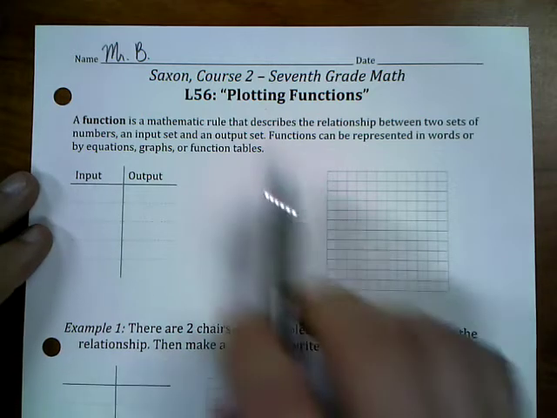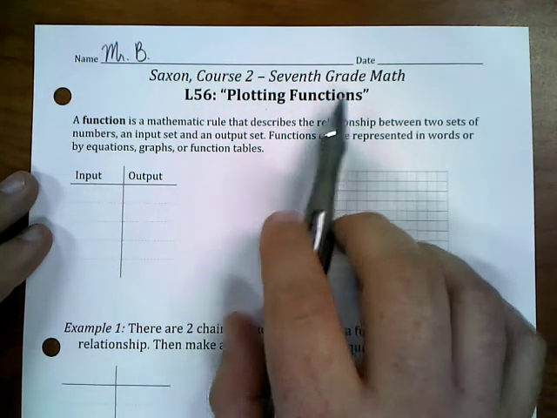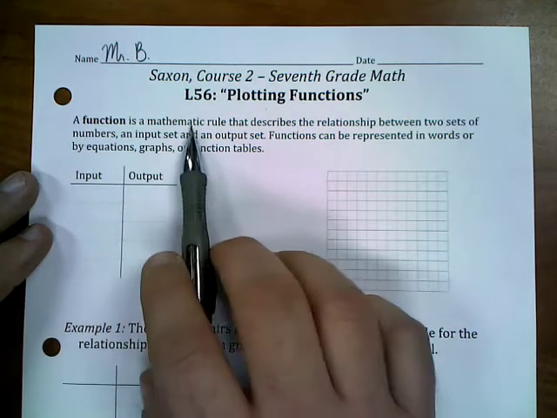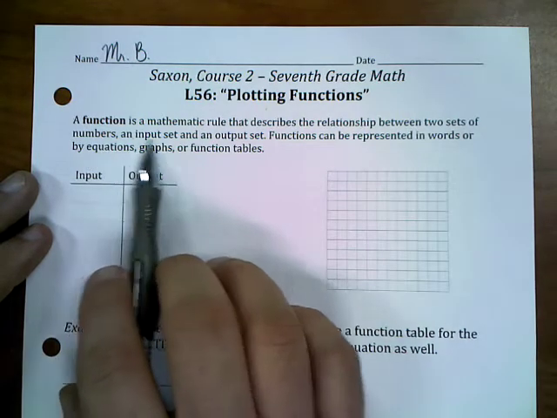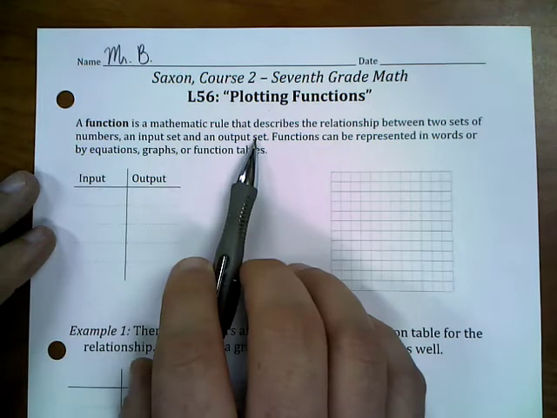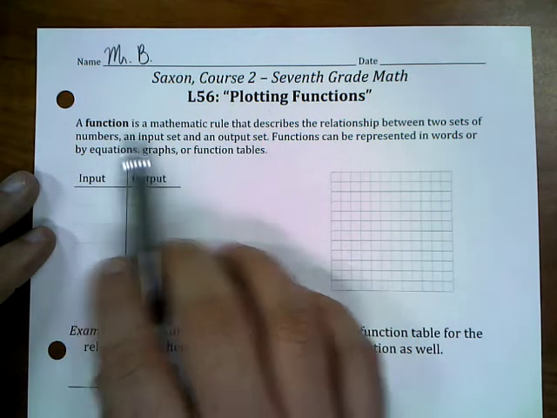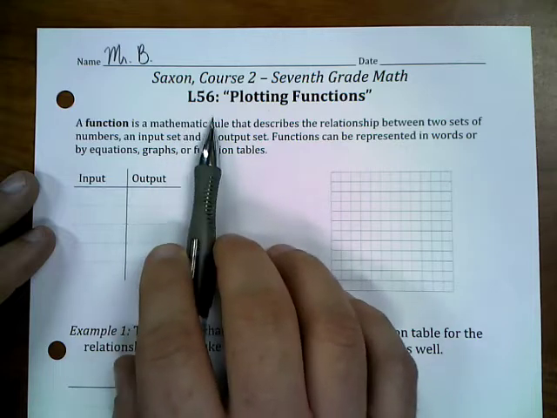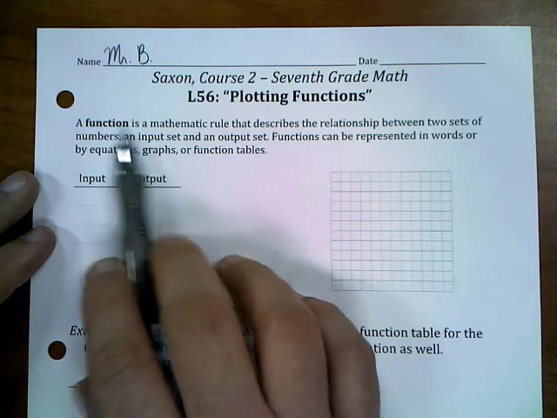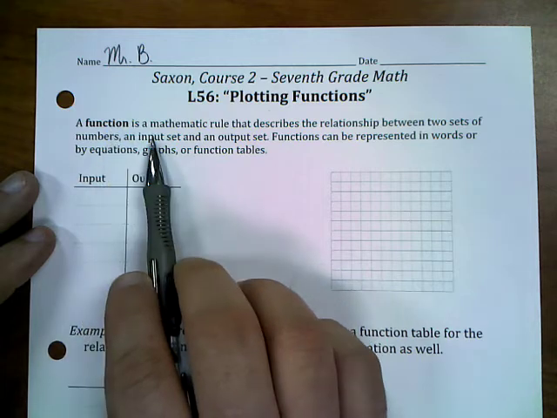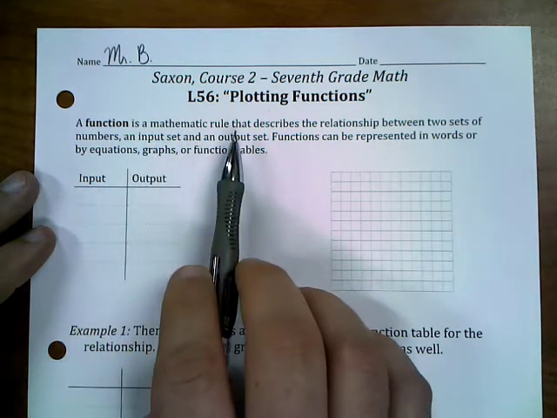Today we'll be taking a look at lesson 56, which is plotting functions. A function is a mathematical rule that describes the relationship between two sets of numbers, an input set and an output set. To put this more simply, a function is just something mathematically we're going to do to an input. Something we're going to stick into the function that we're going to do something to. And then after we've done something to it, we're going to get something out.